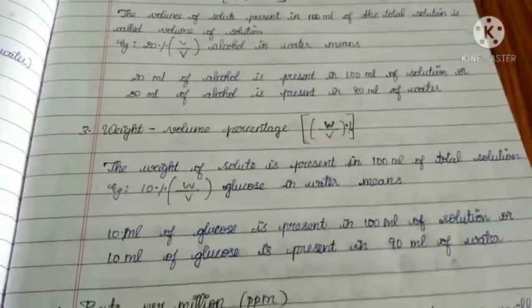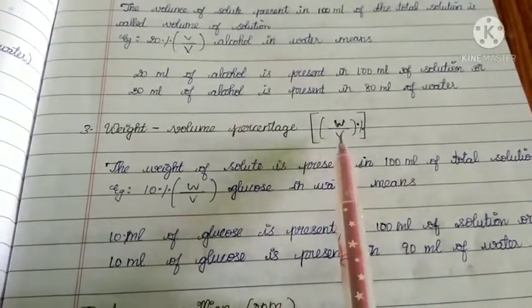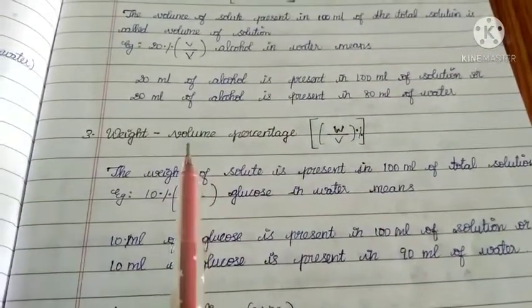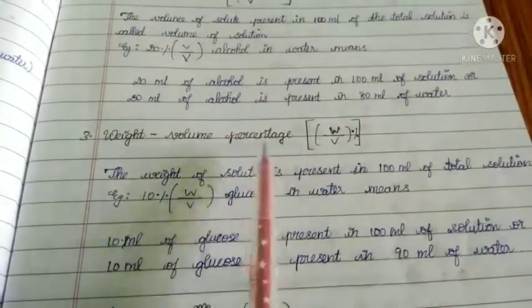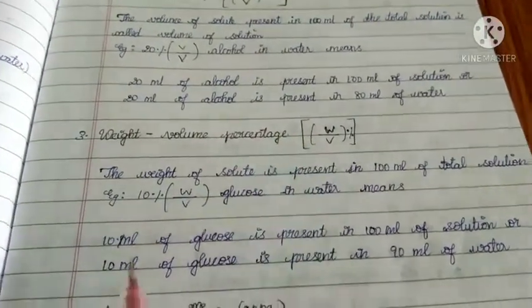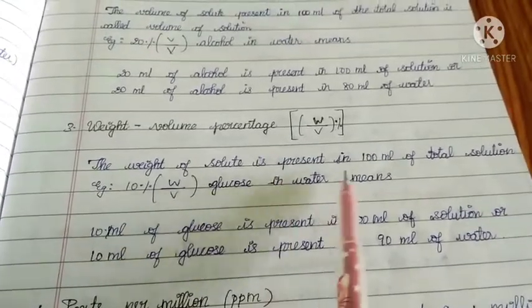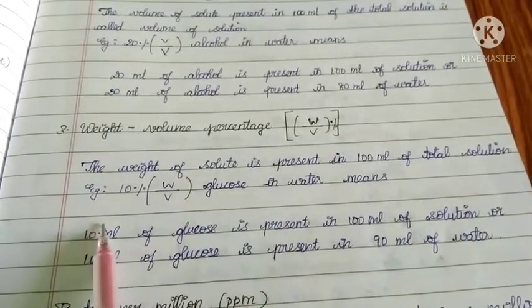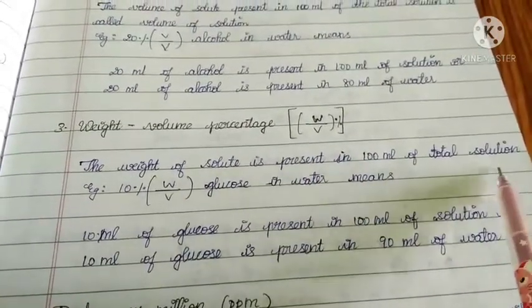Next, weight to volume percentage, it is represented by W by V percentage. In the first case, W by W, that means small w by capital W. In the second case, small v by capital V, but here small w by V. Here the definition is the weight of solute is present in 100 ml of the total solution.